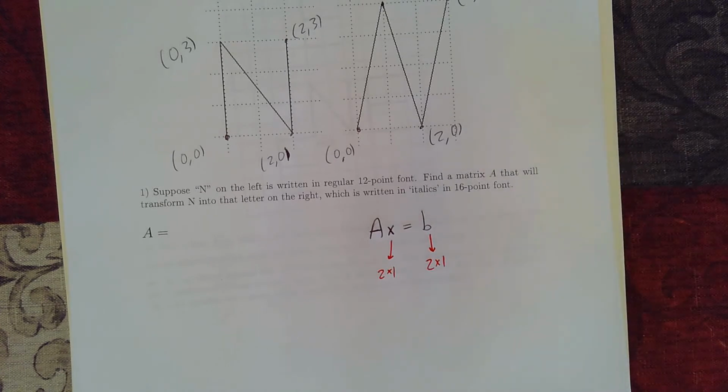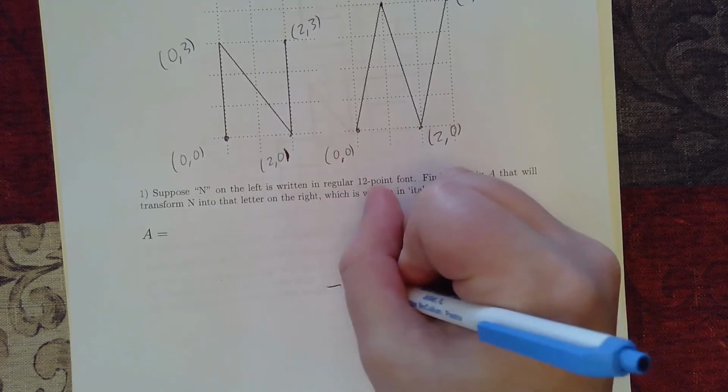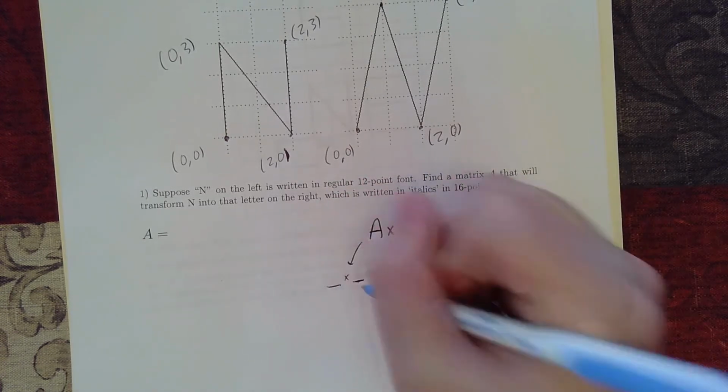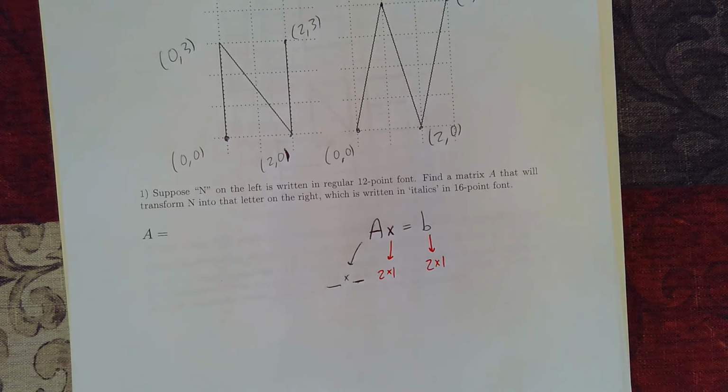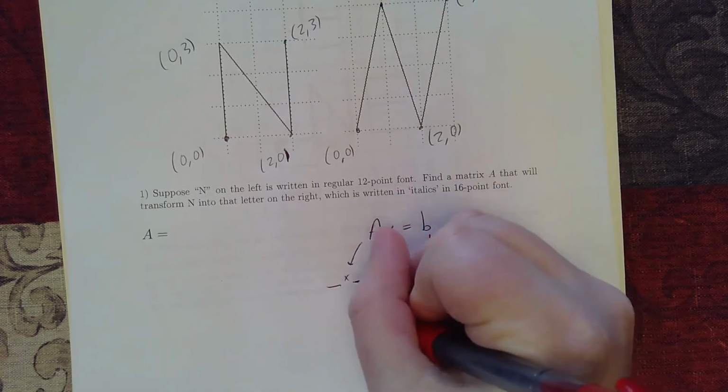So if we're trying to determine our dimensions for A, blank by blank, recall that in order for us to multiply A and X, the inside dimensions have to match.